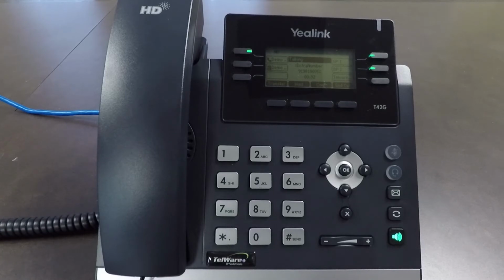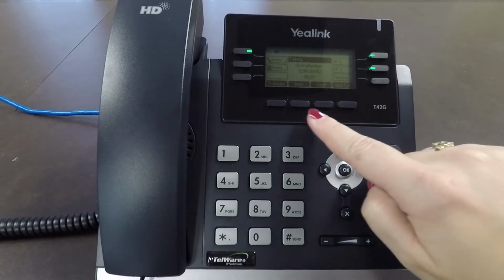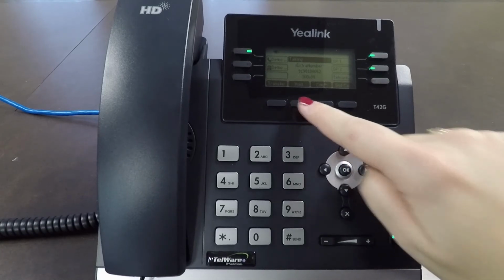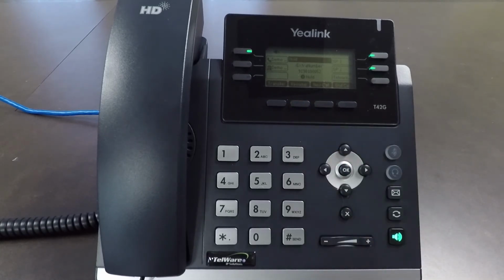Back on to our active call options. To place a caller on hold, press the Hold soft key. The other party will hear hold music until you resume your call by pressing the Resume soft key option.